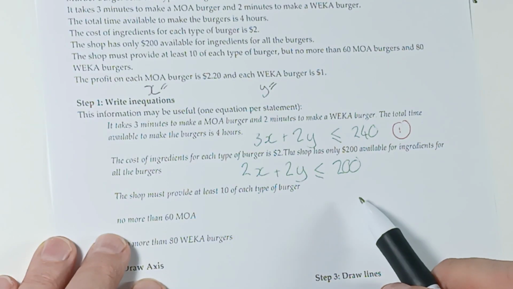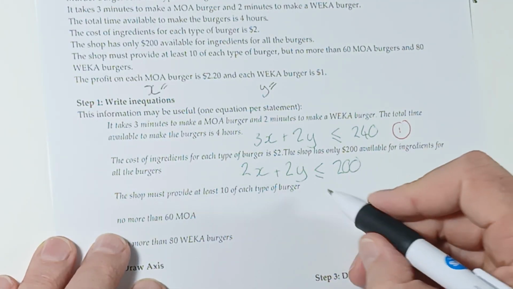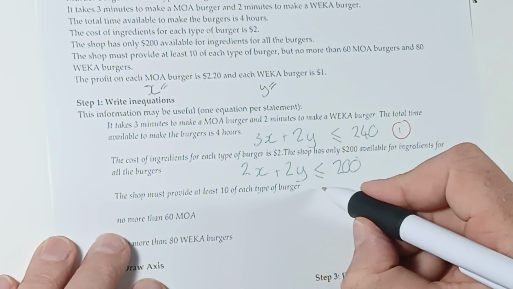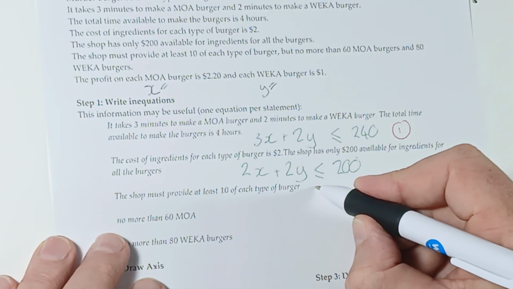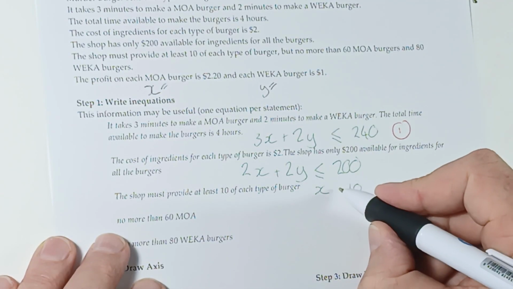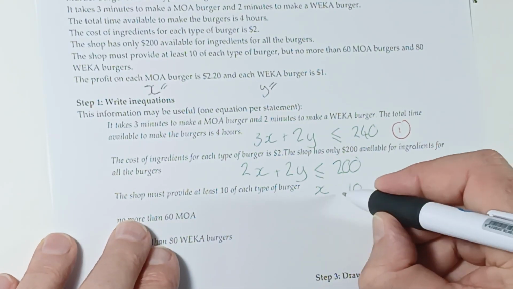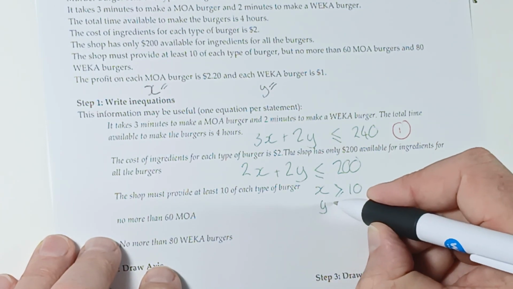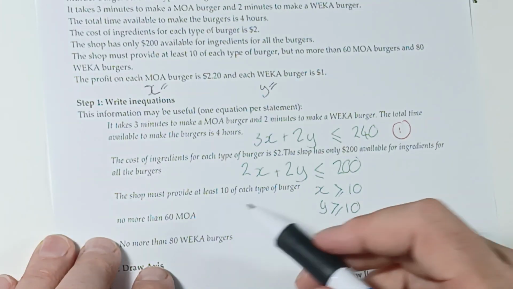This statement: the shop must provide at least 10 of each type of burger, can be written out as 2 constraints. So because each one is separate, we're going to write firstly the number of Moa burgers and 10. Which way should it be? Well, it's got to be at least 10, so it could be more than 10. So x could be greater than 10, so put it this way. And the same goes for the y. The Weka burgers can also be greater than or equal to 10.